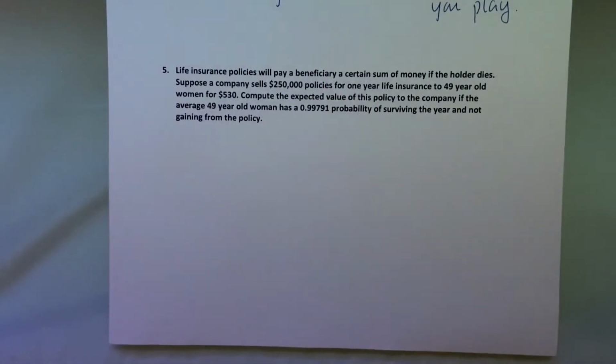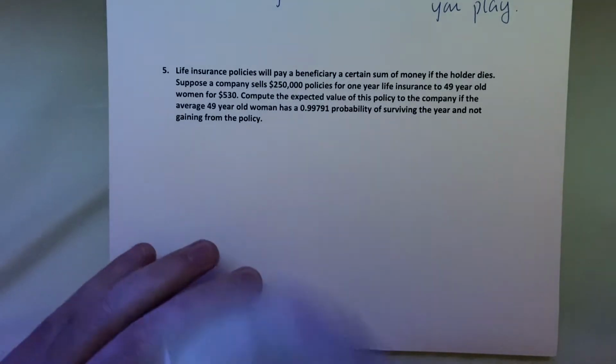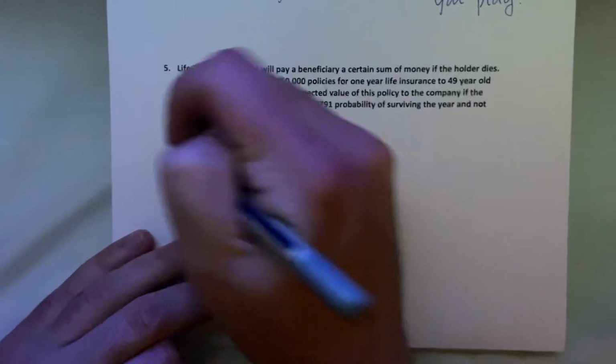I really love this problem the most. Life insurance policies will pay a beneficiary a certain sum of money if the holder dies. Suppose a company sells $250,000 policies for 1-year life insurance to 49-year-old women for $530. Compute the expected value of the policy to the company if the average 49-year-old woman has a 0.99791 probability of surviving the year.